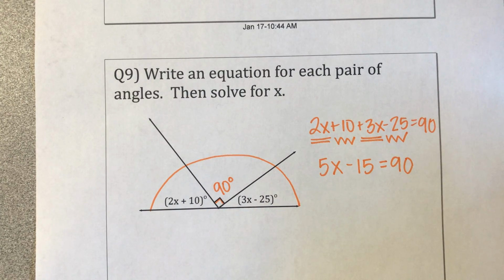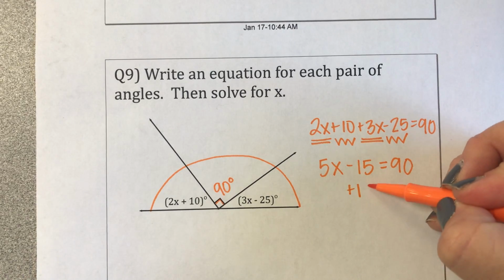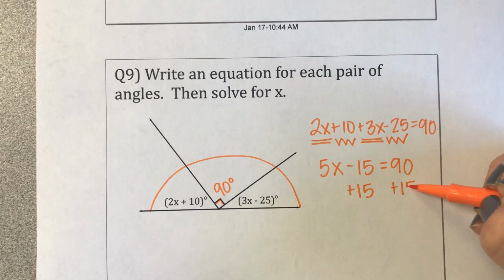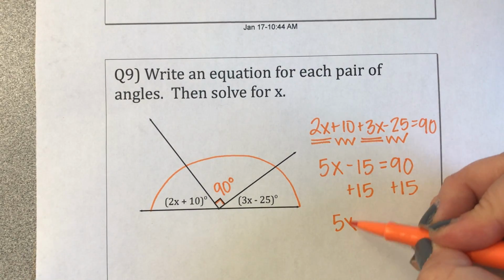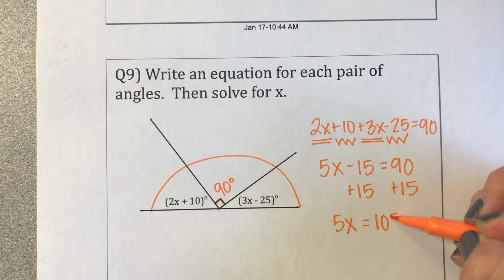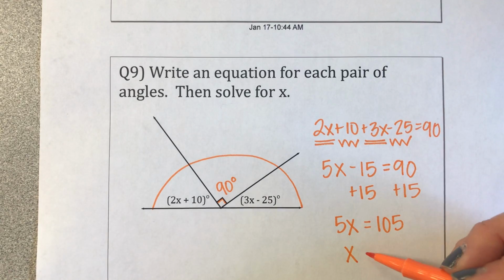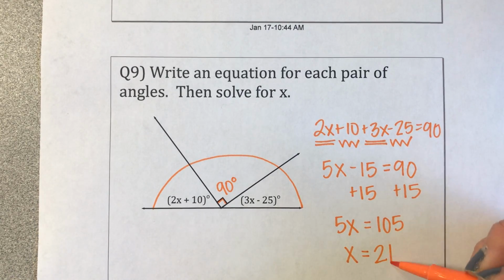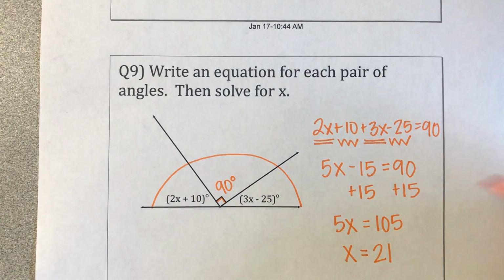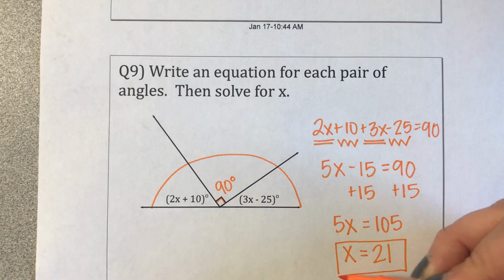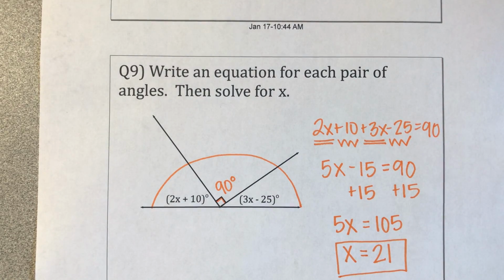If you all thought that our equation skills were going away, you thought wrong. Now we're going to add 15 to both sides. So I get 5x is 105. I'm going to divide everything by 5, and I get x equals 21. All it's asking you to do is solve for x.